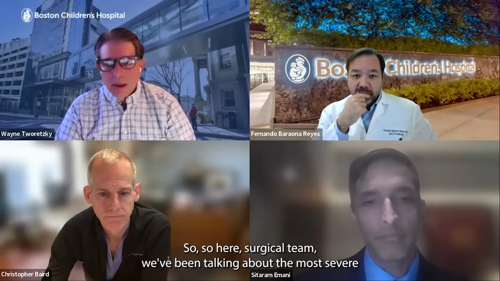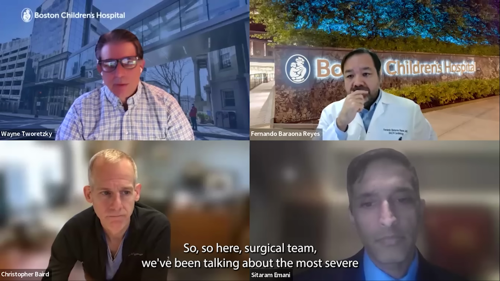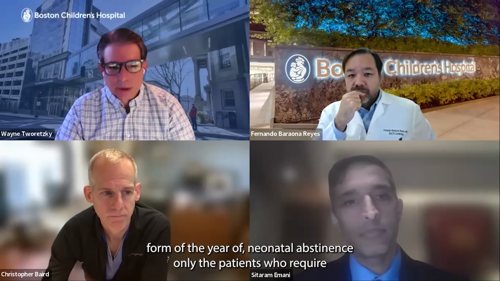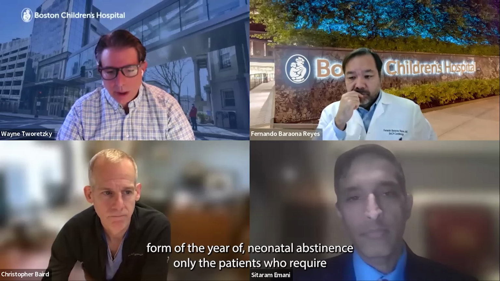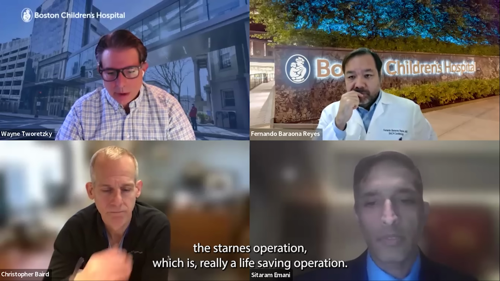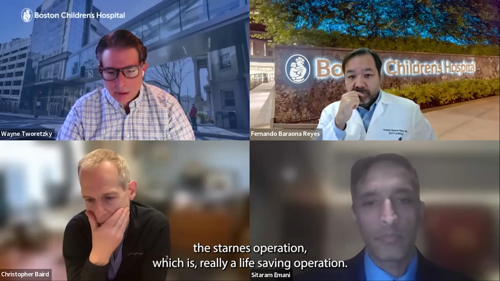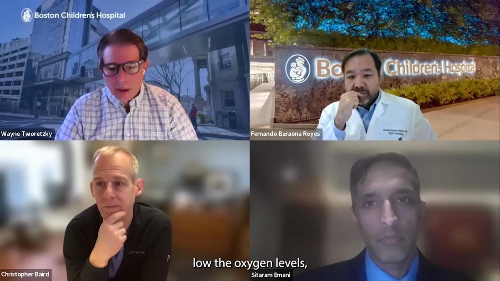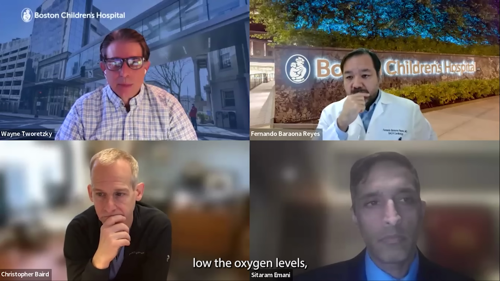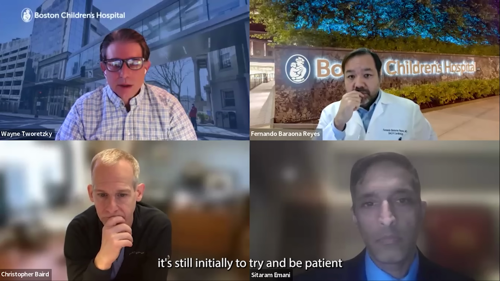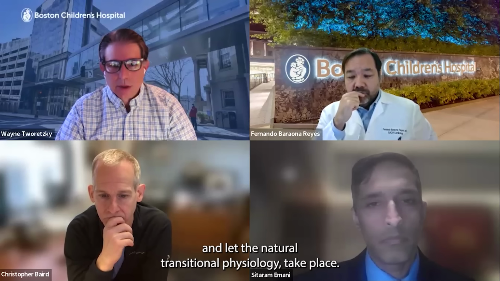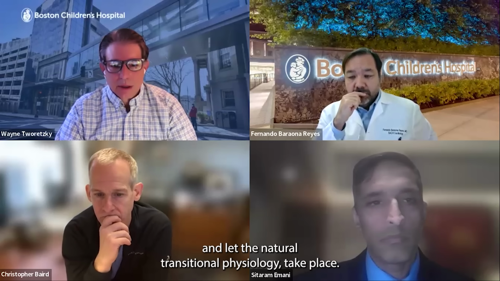Yeah, so here our surgical team have been talking about the most severe form of the neonatal Ebstein anomaly, the patients who require the Starnes operation, which is really a life-saving operation. Our approach to these neonates, no matter how sick they are, how low their oxygen levels are, is still initially to try and be patient and let the natural transitional physiology take place.